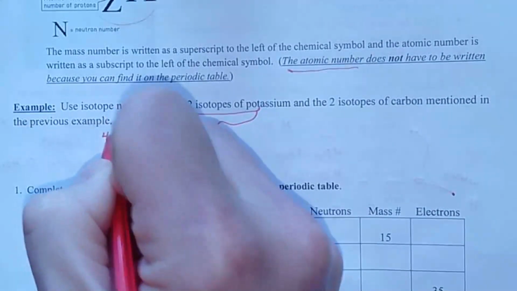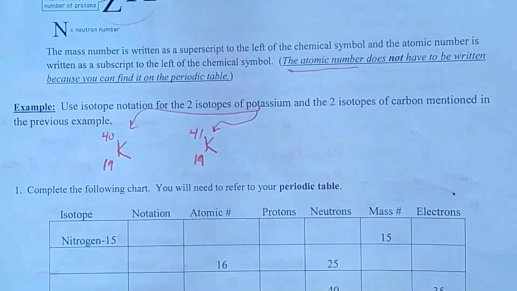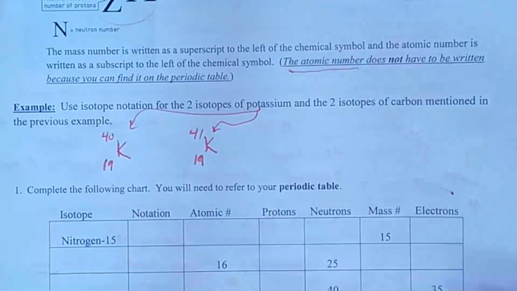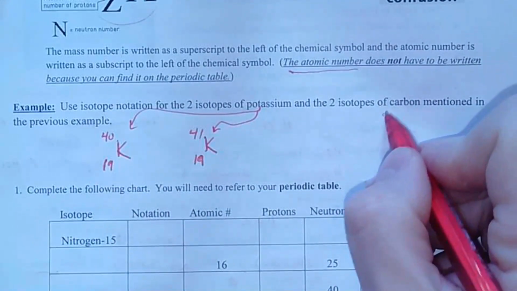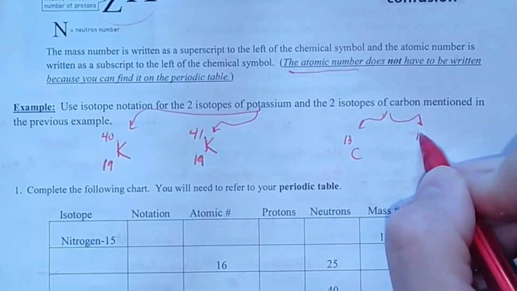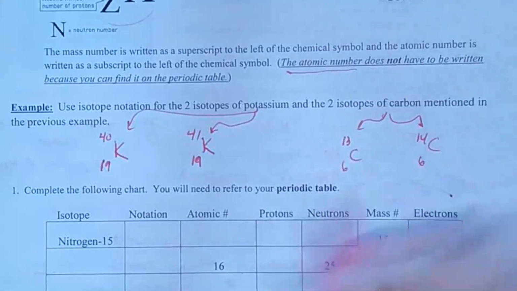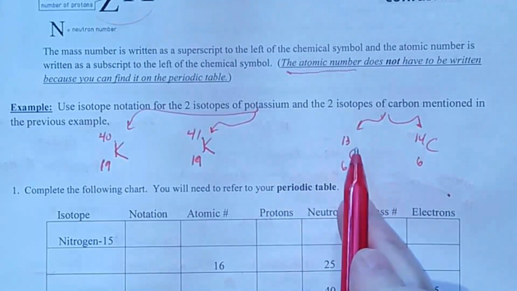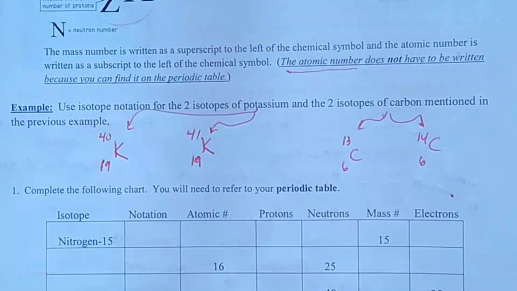And then up here is our potassium 40 and 41. There's our mass number. Whereas for the carbon 13 and the carbon 14, this would be the isotope notation from the prior example.